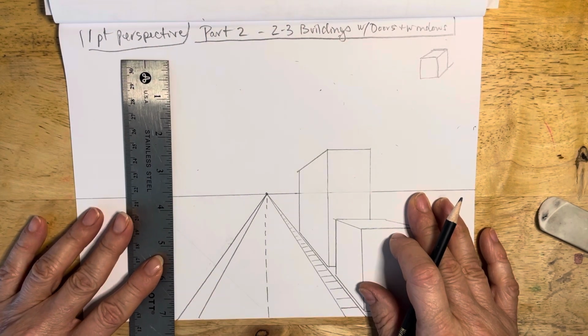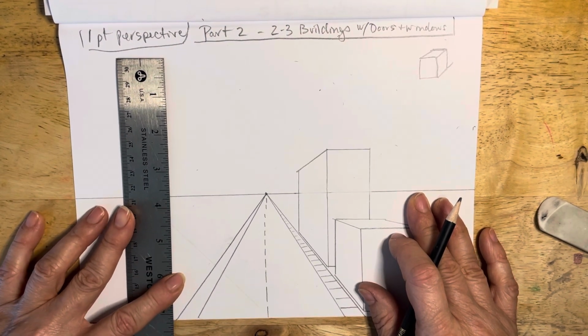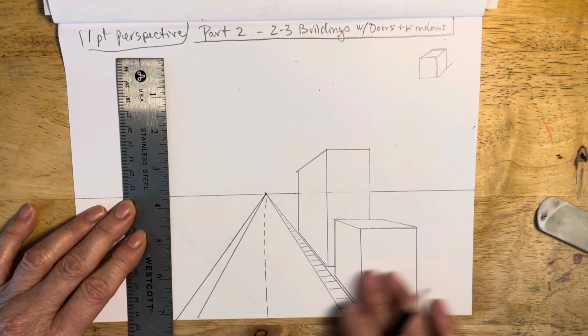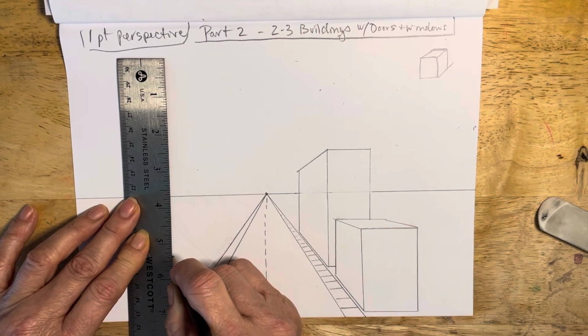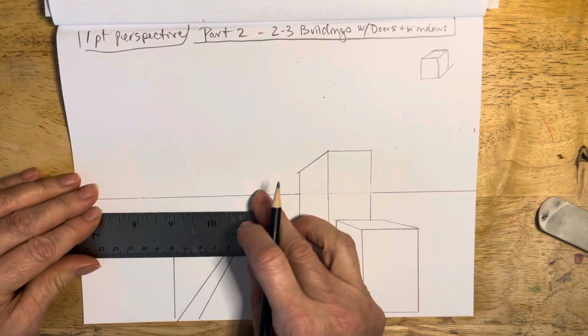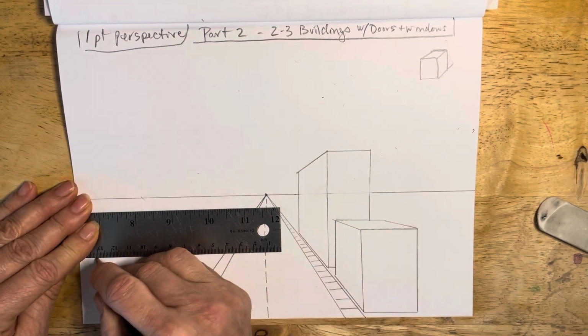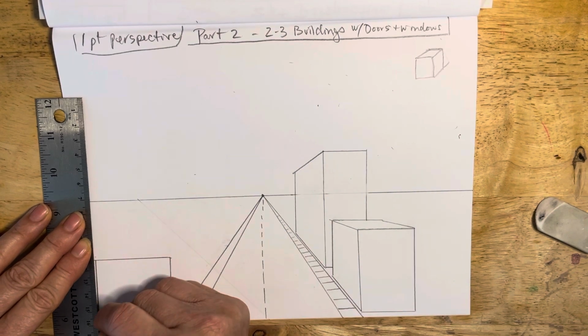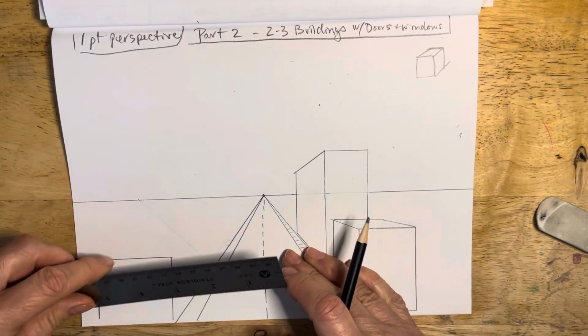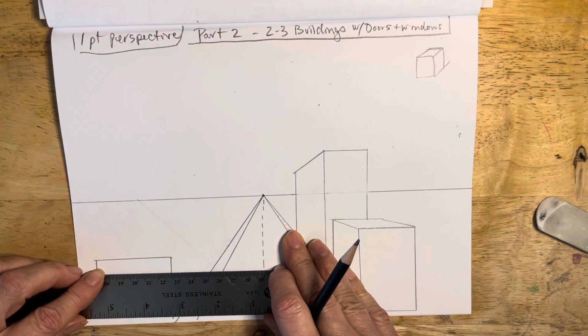Okay, let's try some buildings on this side of the street. Always draw the buildings that are closest to you first. And this one's going to be a little bit longer. And again, don't go down to the bottom of the page. Draw your whole shape.